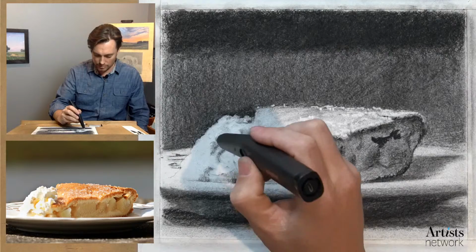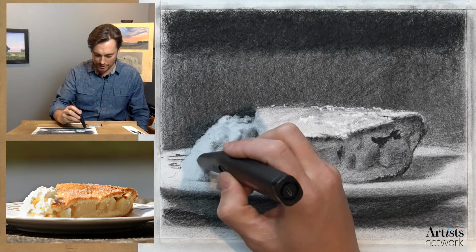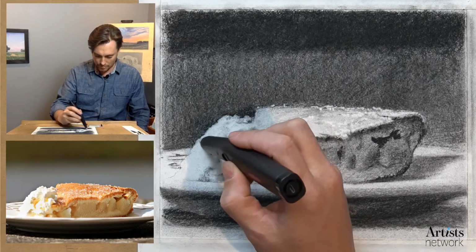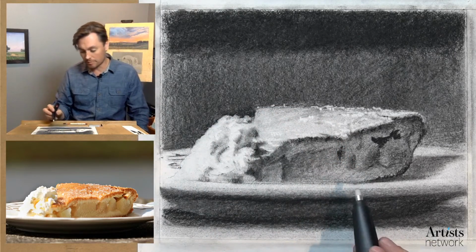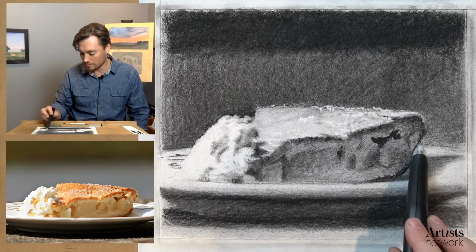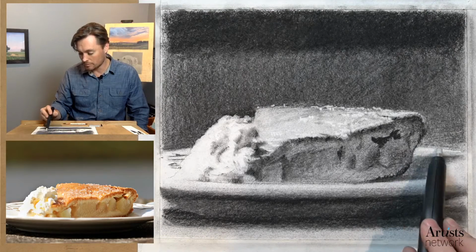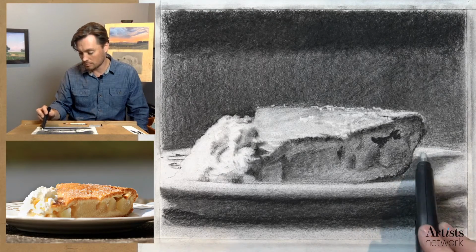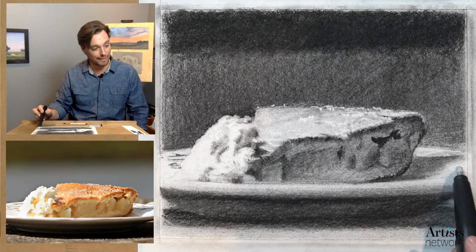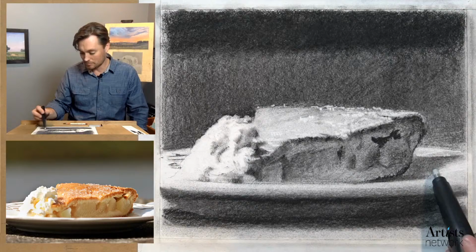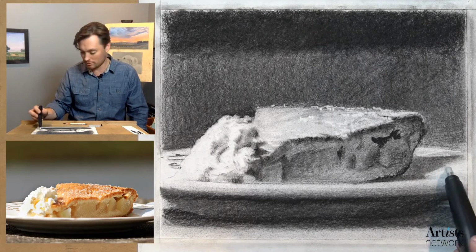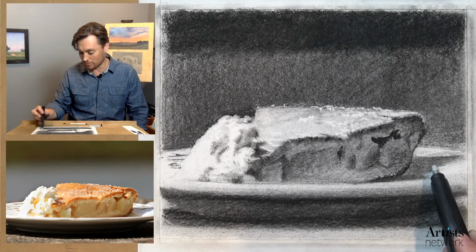There's some tone on this paper that's just not going to lift off, and that's okay. Maybe what I need to do is work back in here. I'm really thinking about this more like a pencil than anything. Very light touch, but the same kind of thinking as when drawing with a pencil.